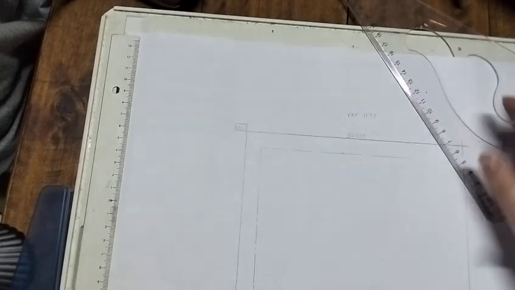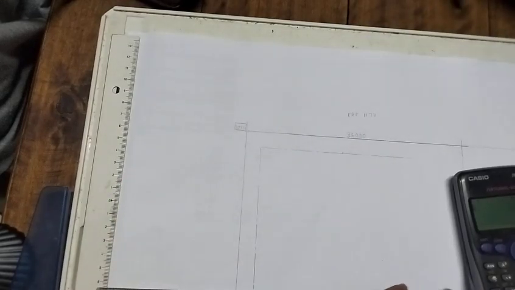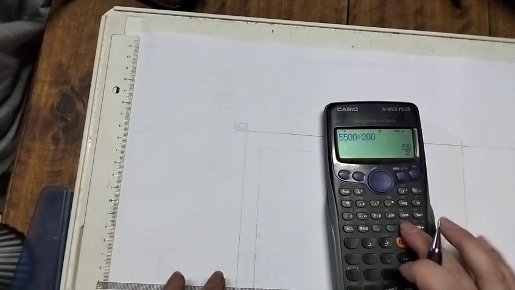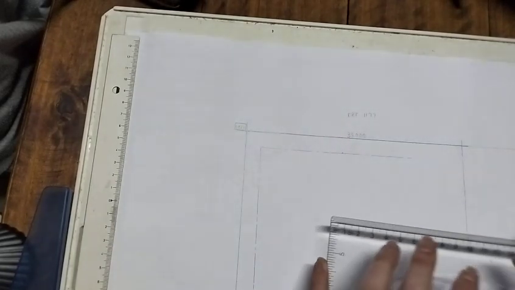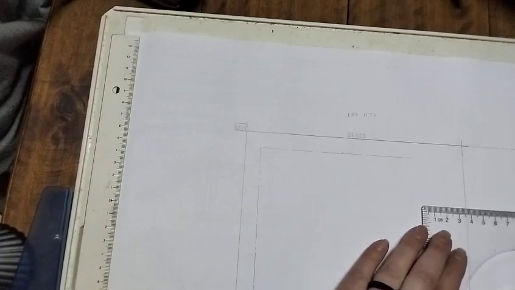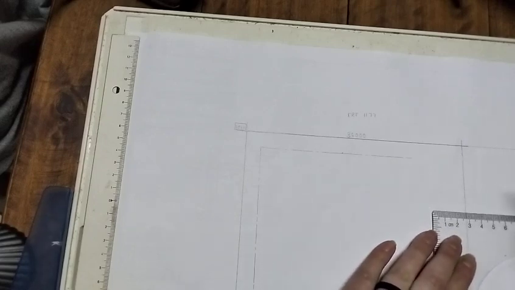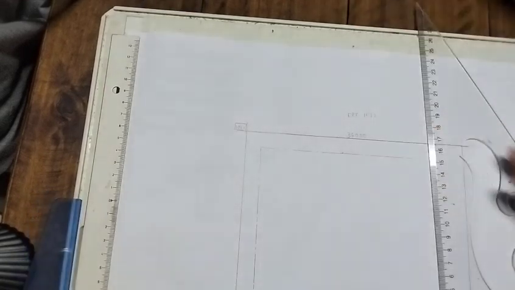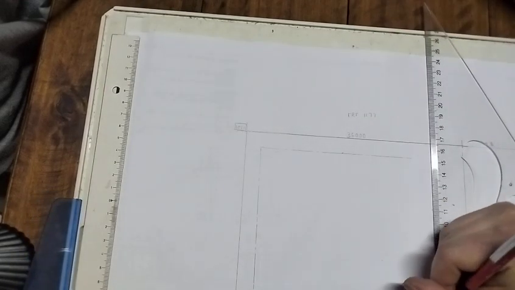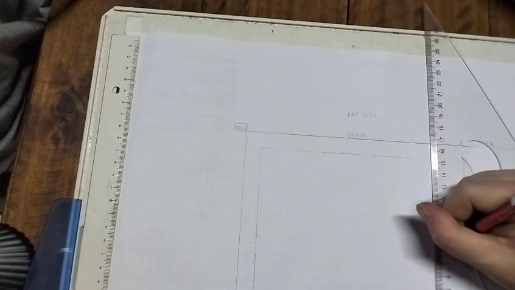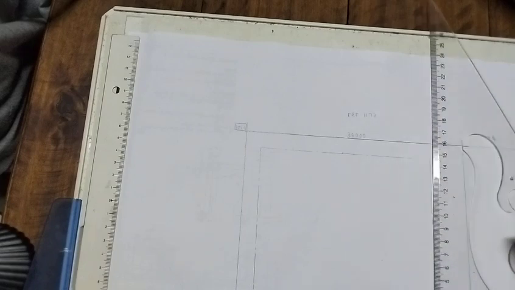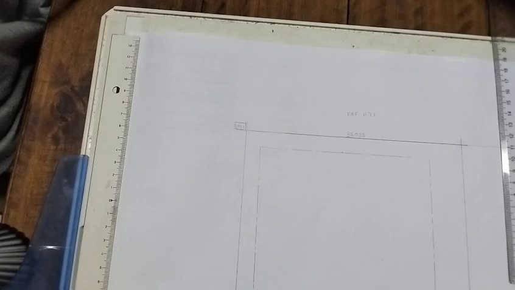Okay, you can just extend that. And then the last one, it's 5,500 divided by the 200, and that is 27.5. Okay, so that is where the building line here is. So your building line stops here. And the rest, you have to just copy it exactly as it is.